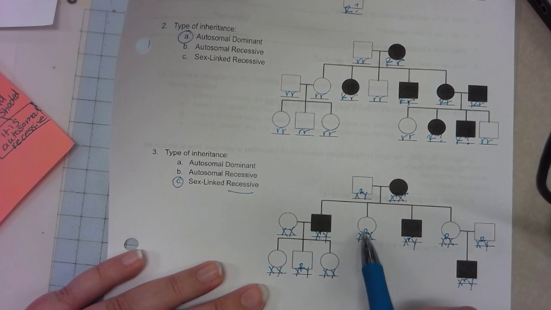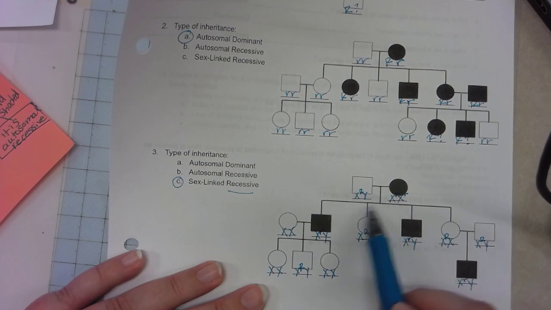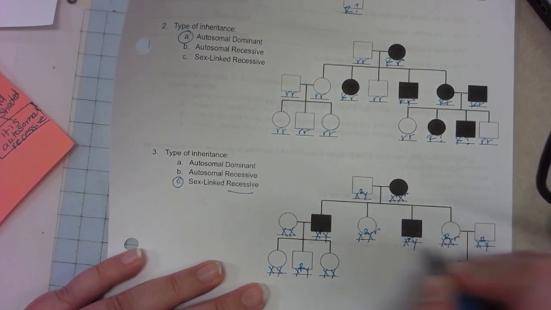They can only get it from their dad, right? Their mom has 2 X little r's, so they can't get it from her. They have to get the X big R from their dad, which means that they have to get an X little r from their mom. So they are both going to be X big R, X little r.